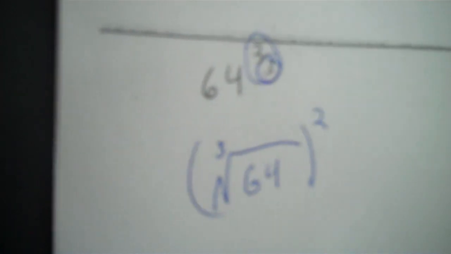Okay, 16 to the 2/3 power. So there's your exponent and then 3. So I have the cube root, the 3rd root, and then 64 inside, and it's to the 2nd power.